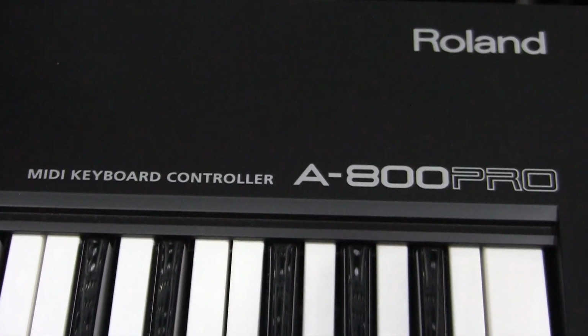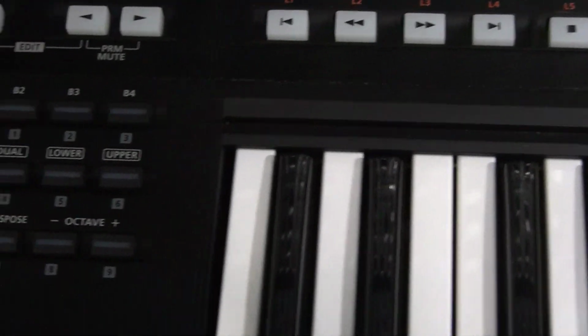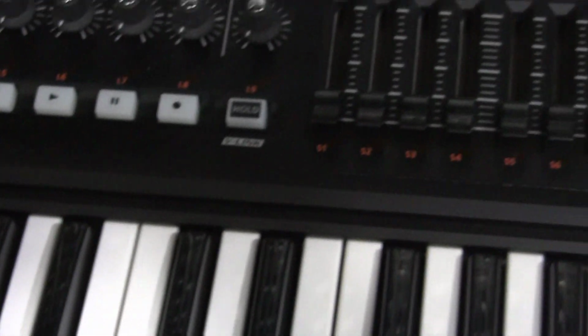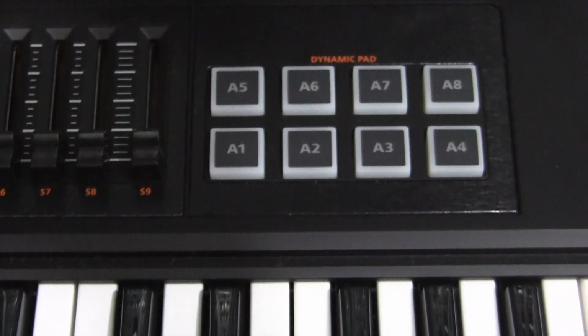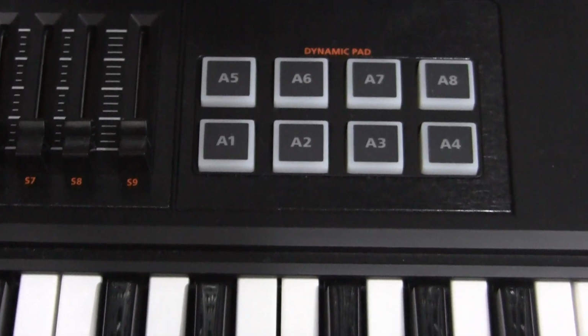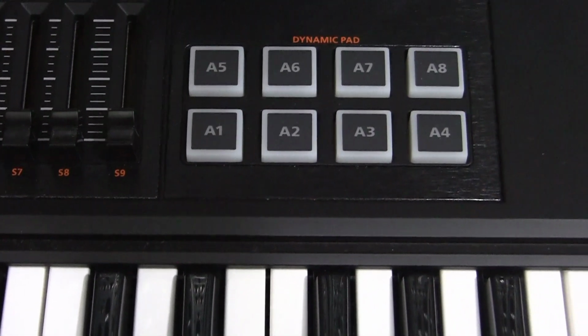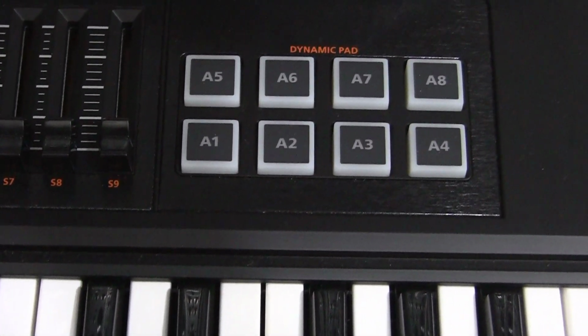So first we have to select a button, and there are quite a few to choose from. We can use one of those, or we can use one of these black buttons, or we can even use the white buttons here. Any button is game for our programming on the Roland A800 Pro MIDI controller. But first we have to program the button to activate the actual voice in the Roland FA-06.